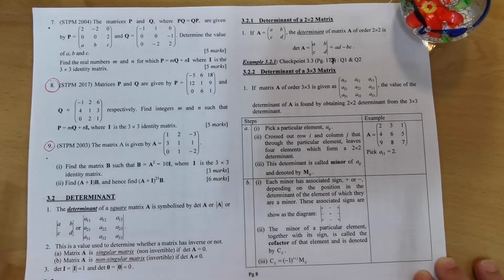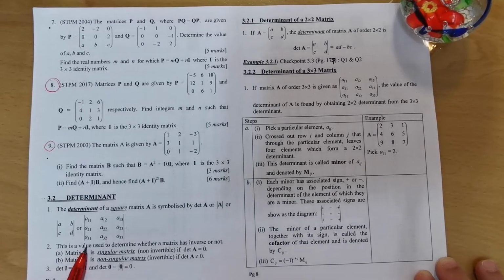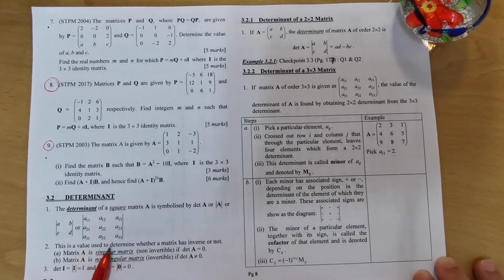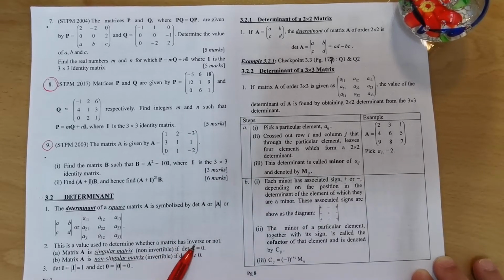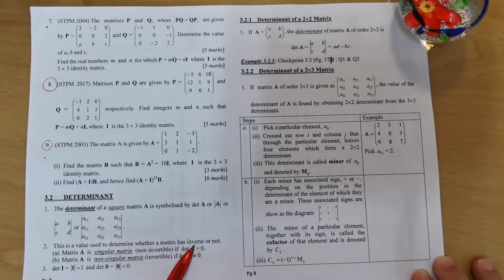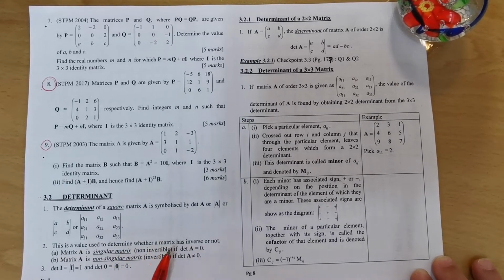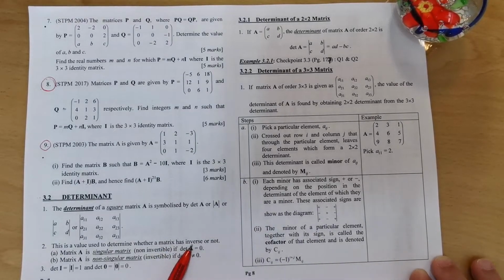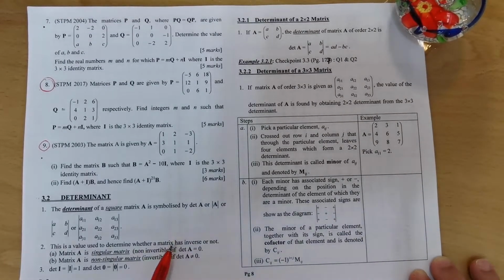And what does this determinant show us? This is a value. So determinant is actually just a number, a value used to determine whether a matrix has an inverse or not. Still remember inverse matrix? So this value of determinant will show us whether a matrix has an inverse or not. Also remember that not all matrices have an inverse. So how do we know from it?